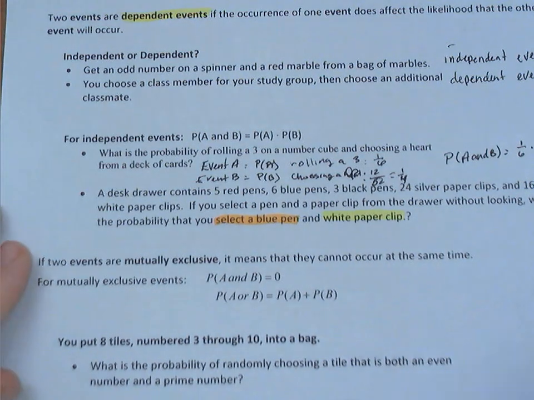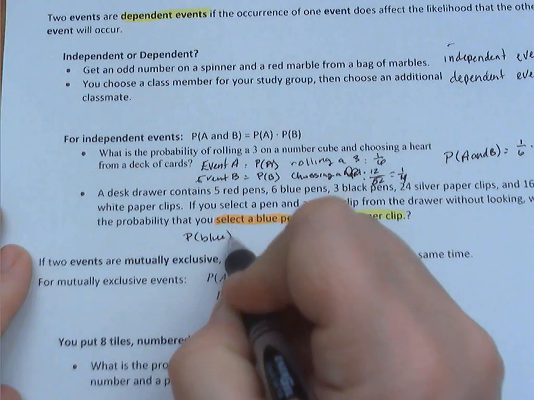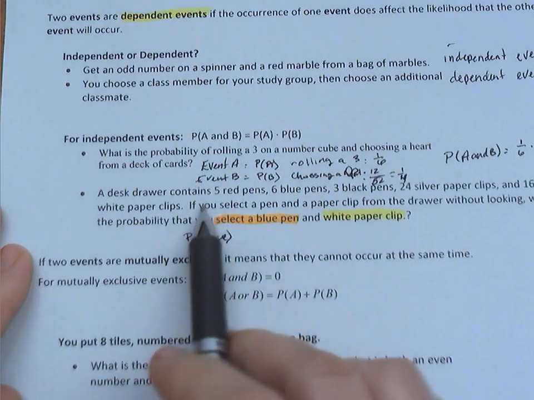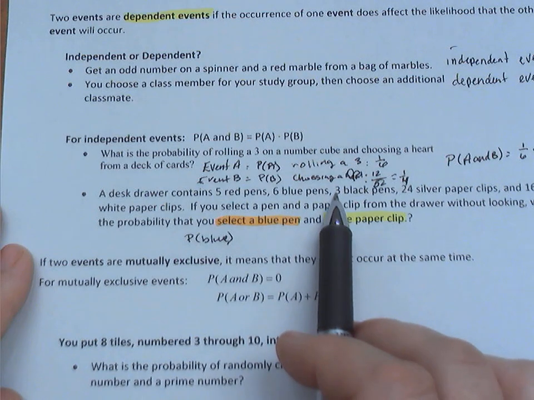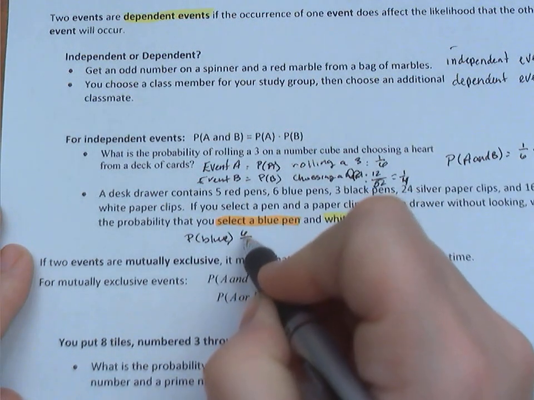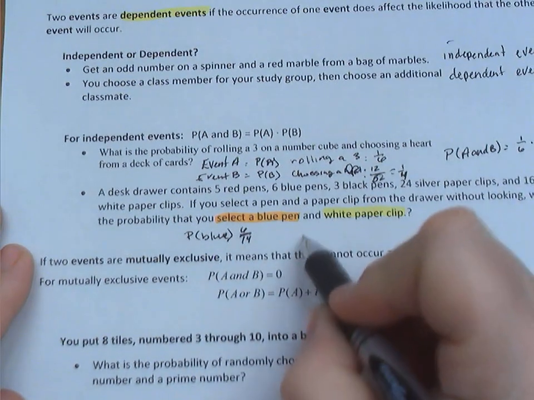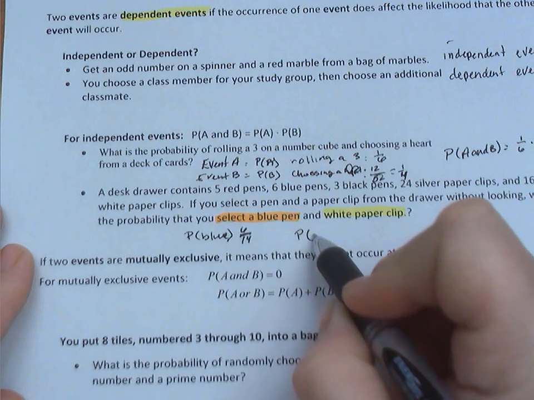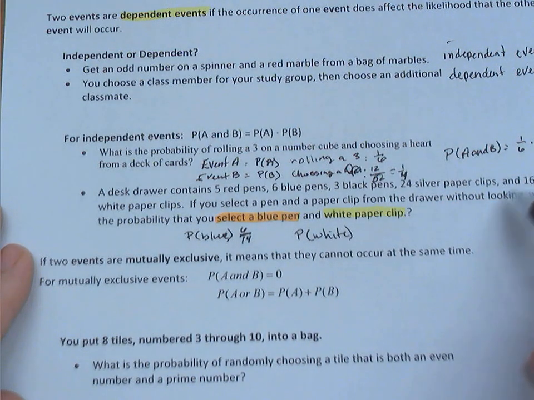So the probability of a blue pen, well, that means I need to know the total number. The total number of pens is 14, 5 and 6 and 3 is 14. So there are 14 pens, and there are 6 blue ones. So you have 6 in 14 chance of getting a blue pen, which simplifies to 3/7. And then the probability of white: there are 40 paper clips, 24 and 16.